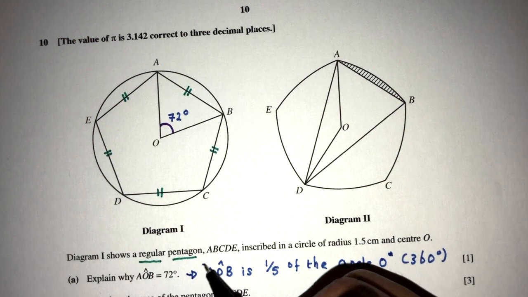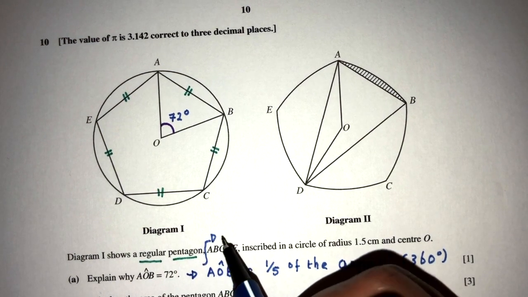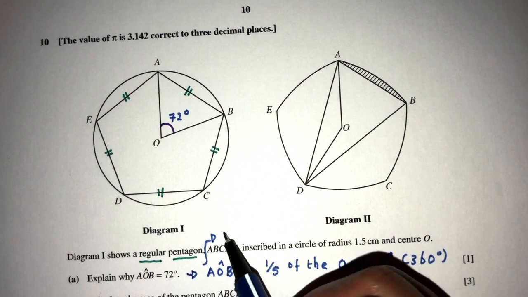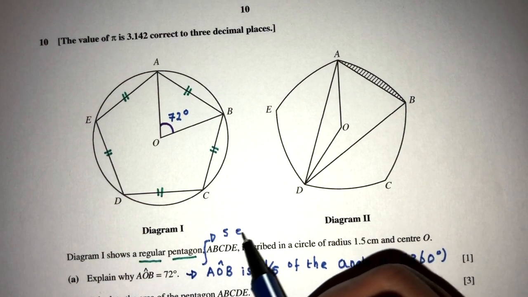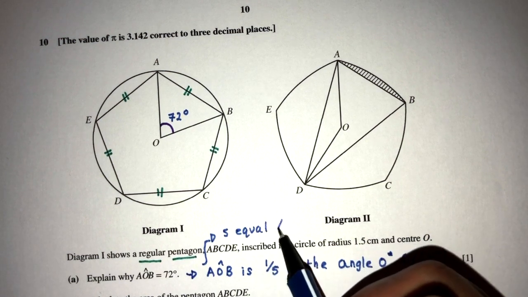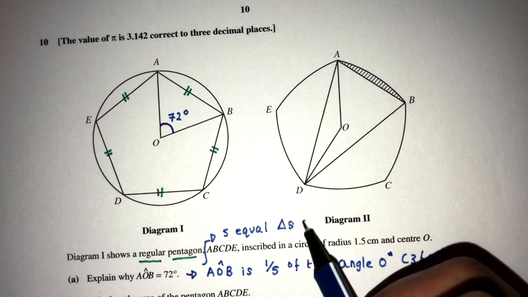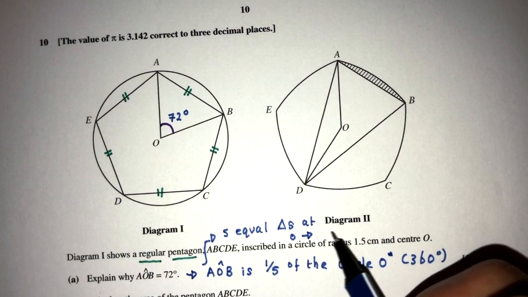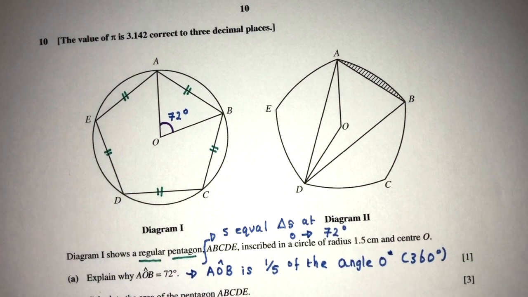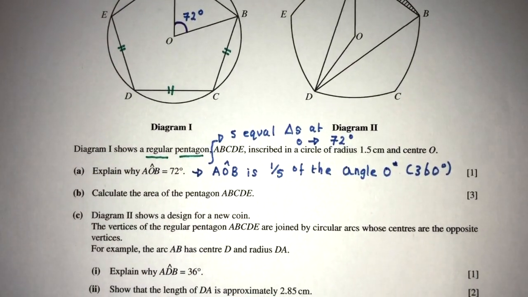By calculation, you can explain that the angle at the center O is 360, everything together, and we have 5 equal triangles at O. From that, we conclude that the angles have to be the same as well. That will be 72. So basically, you can also explain step by step how you find the answer.